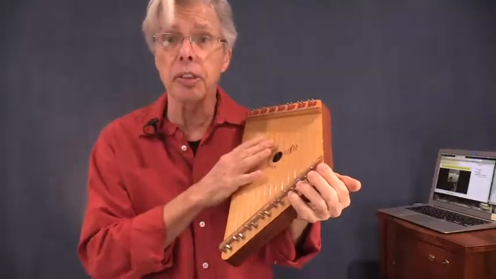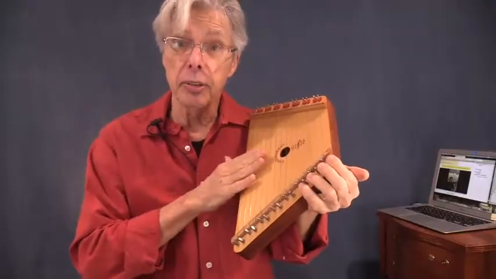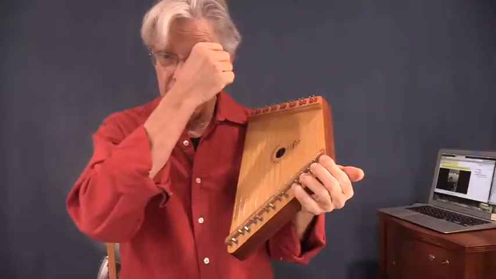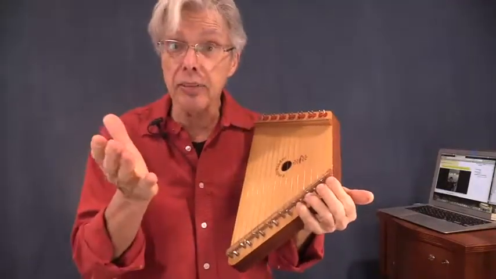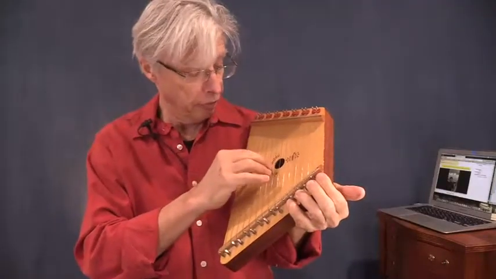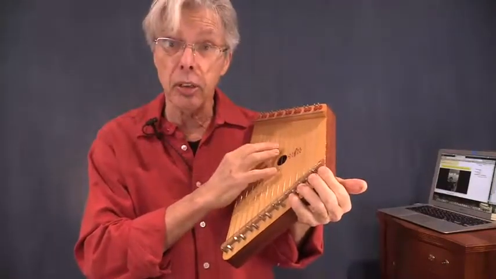So the modes are derived from a sequence of pitches. This is what you got, and this is all you get. But you get seven different flavors out of one scale.